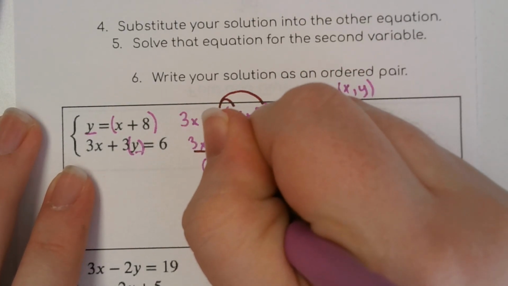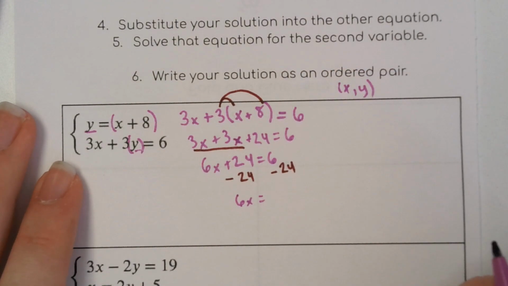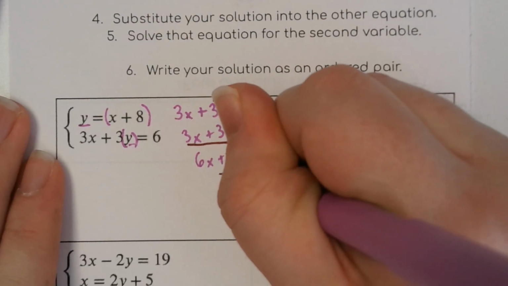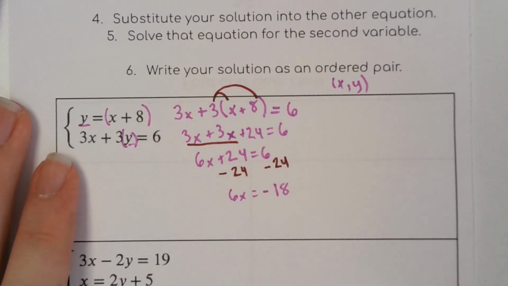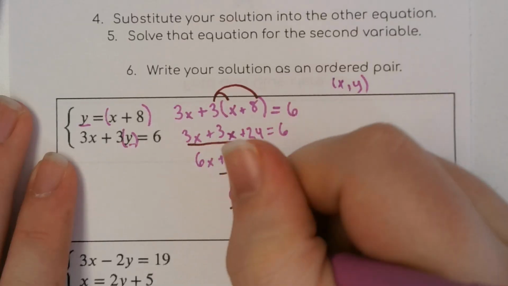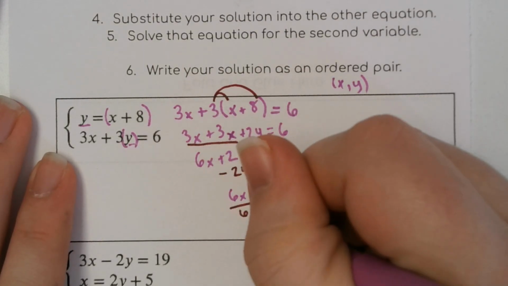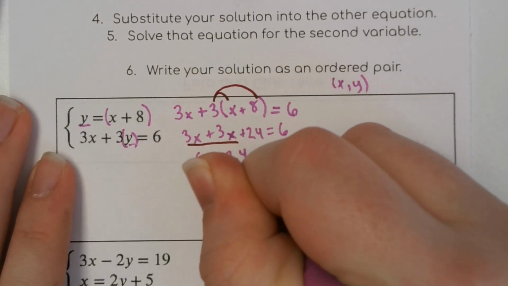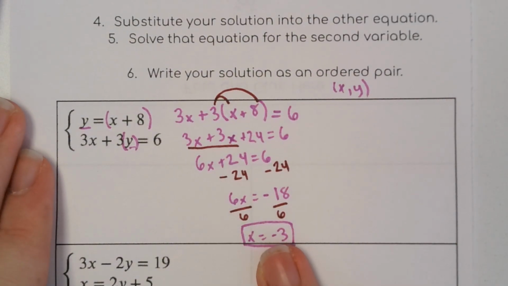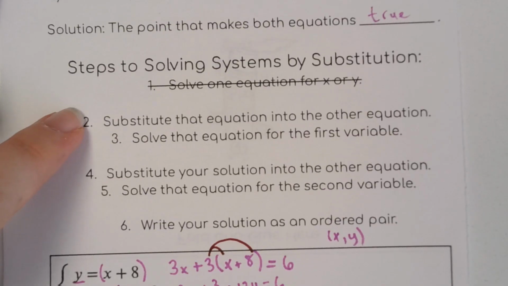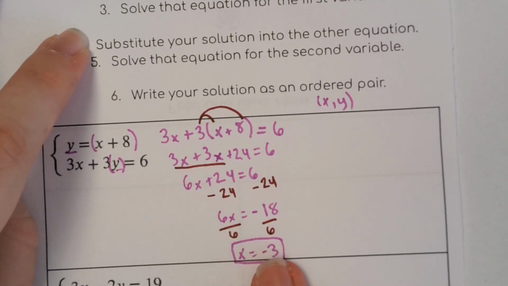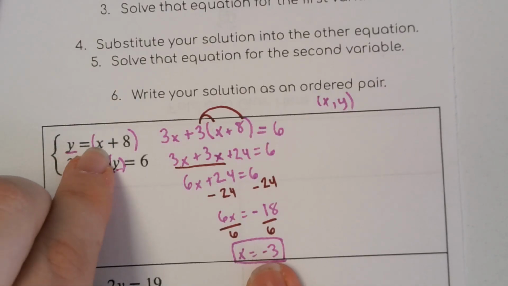And we get 6x equals, what's 6 minus 24? Good. And then we divide by 6. So we get x equals negative 18 divided by 6 is, crushed it. So we have one of our variables. Okay, so we've done steps 2 and 3. Now we have to substitute in our variable to our other equation.